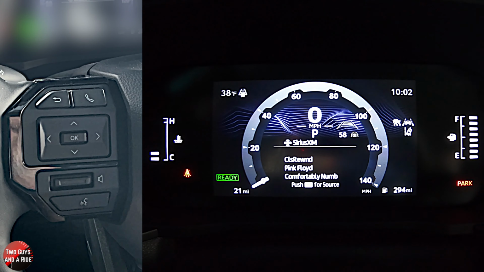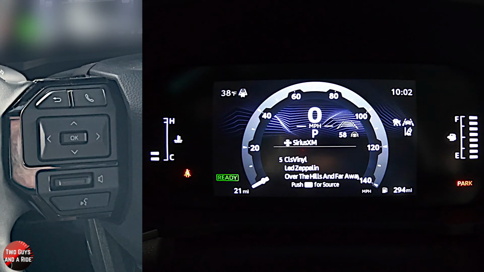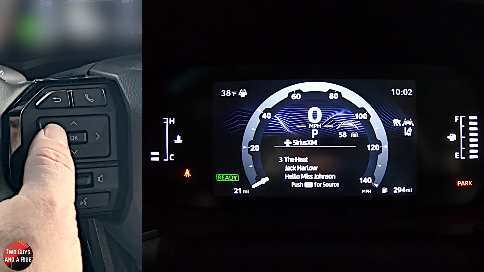All right. Now, to go between your favorites, you have a right and left arrow on the right side of the steering wheel, and you can just press that to go through these. Okay, it's going through the favorites. Okay. Now, I'm going to get back here.